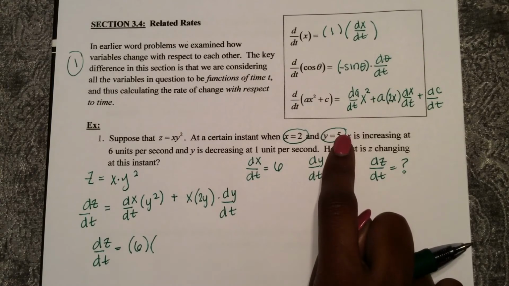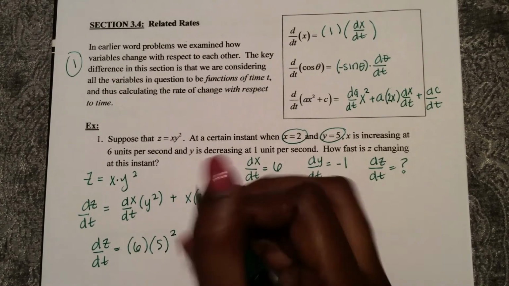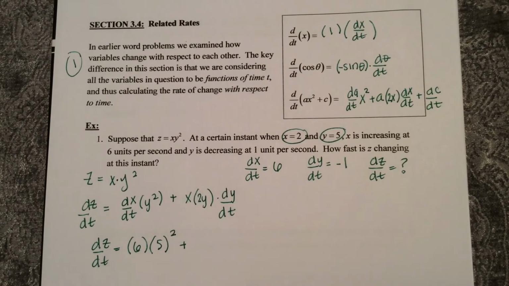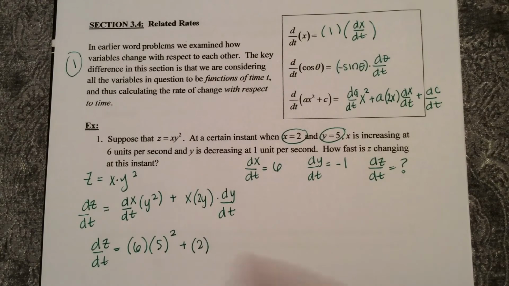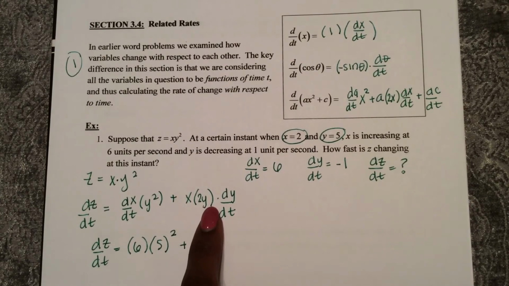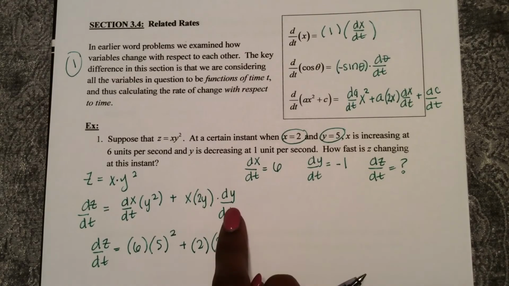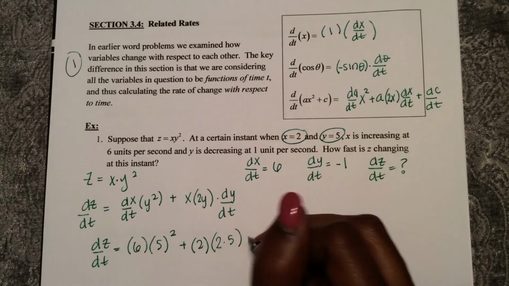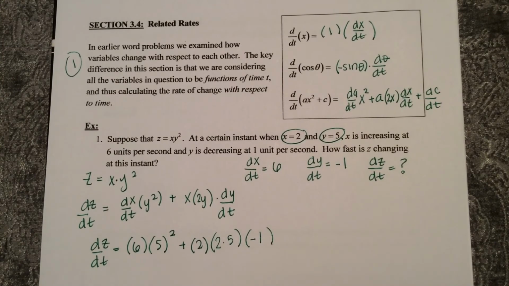We're at the instance when y is 5, so 5 squared, plus x, which at this instance is 2, multiplied by 2 times y. And then I can't forget dy dt, the change of y with respect to time, which is negative 1.